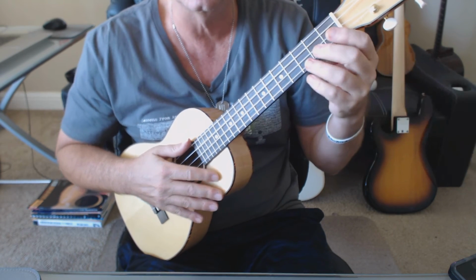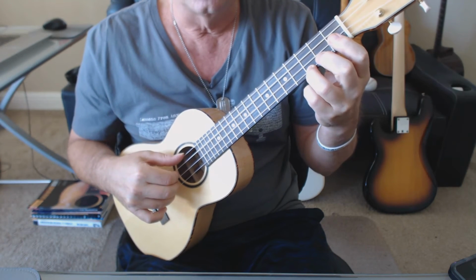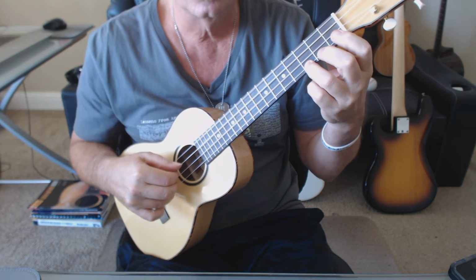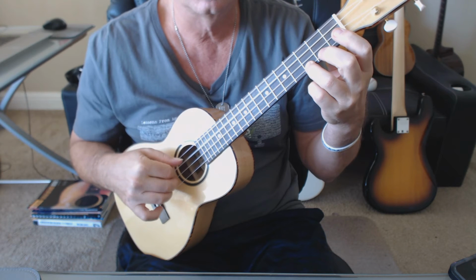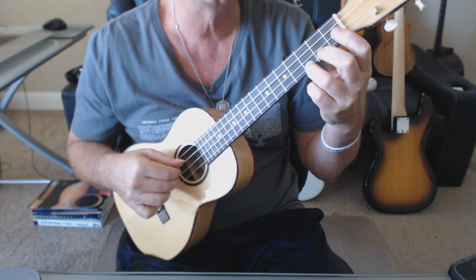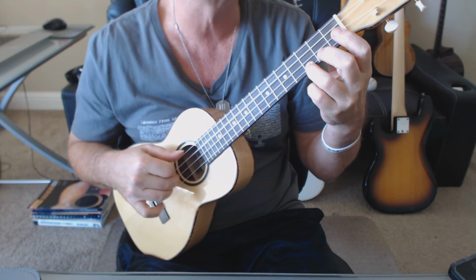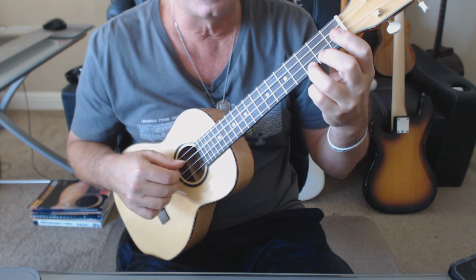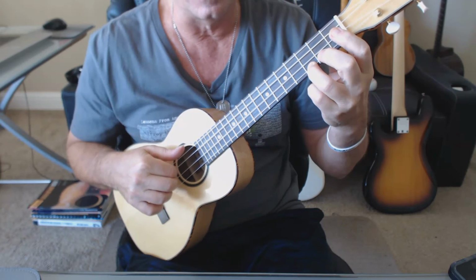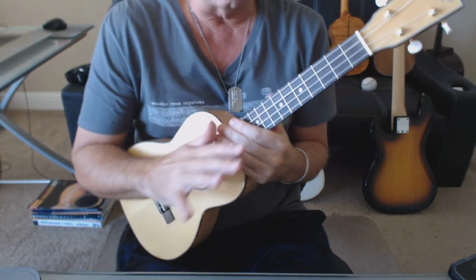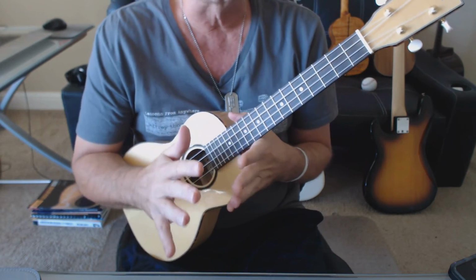Triplets again, a little bit different pattern. Here we go. Ready, go. 1 triplet, 2 triplet, 3 triplet. Okay, the pattern's a little bit weird. P-A-M-I-P-I-P-I-M.